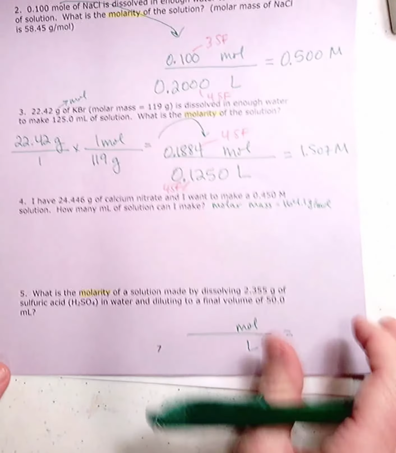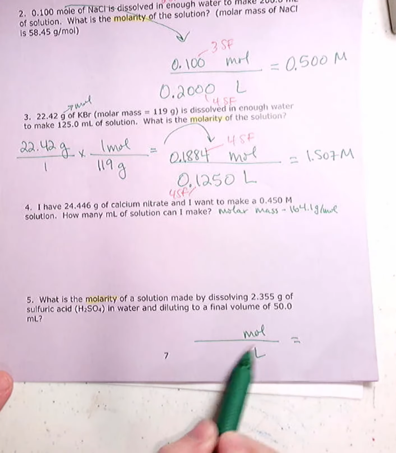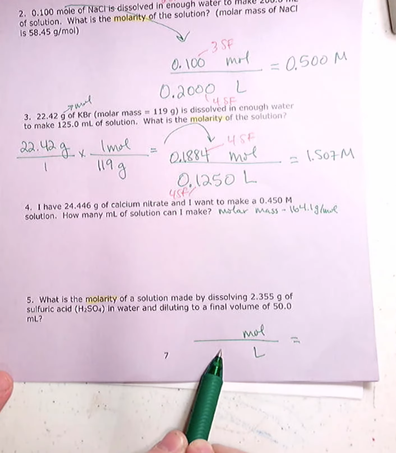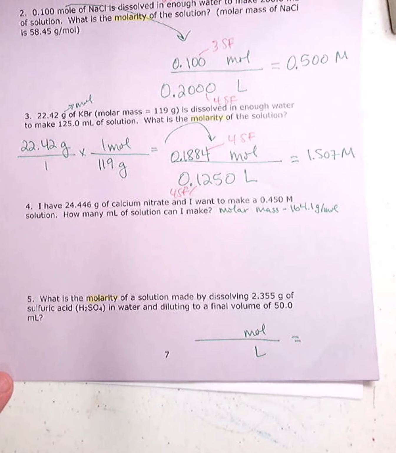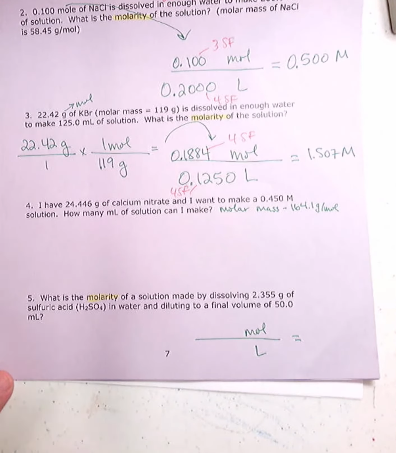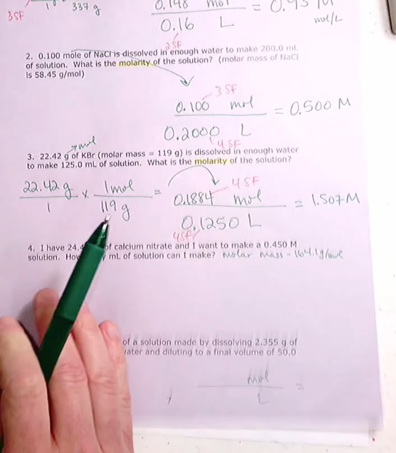So questions 4 and 5. Question 5, I want you to try to work on your own. It's just a molarity problem like we've been working the first 3. So hit pause and work on number 5. And if you're really daring, you can also work on number 4.